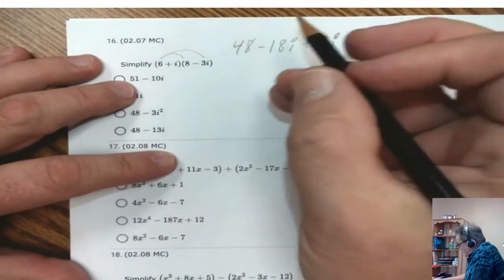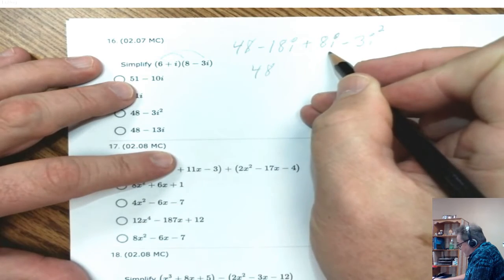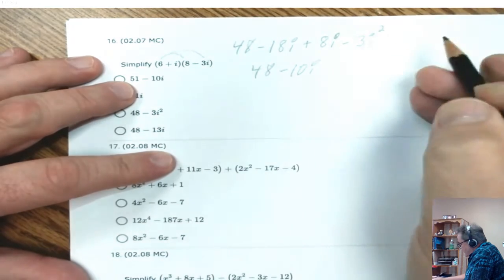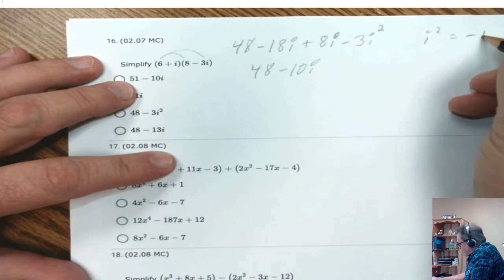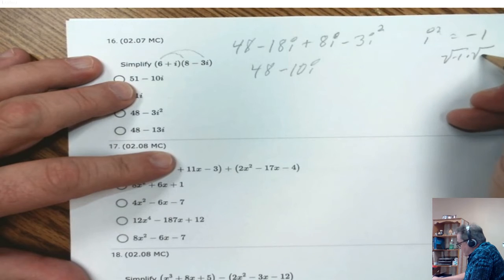So let's combine and simplify. So 48 minus 18 plus 8i. Those are both i, so now it's negative 10i. Negative 3i squared is the same thing as negative 1, right? Because that's the square root of negative 1 times the square root of negative 1.